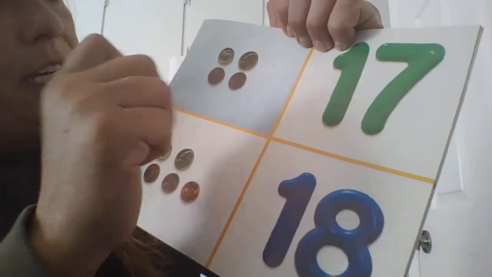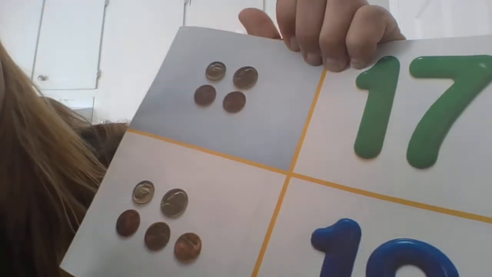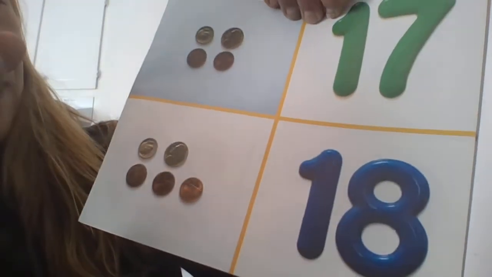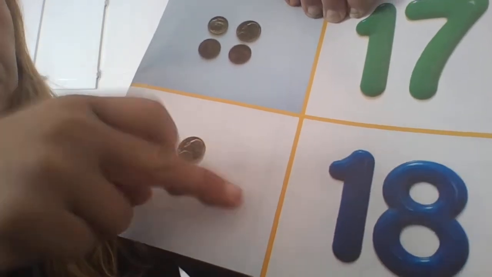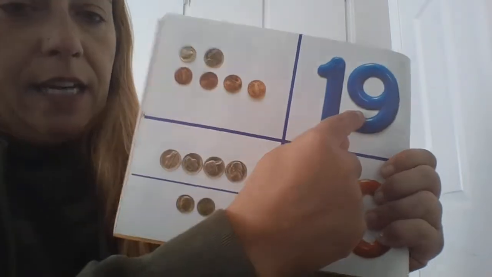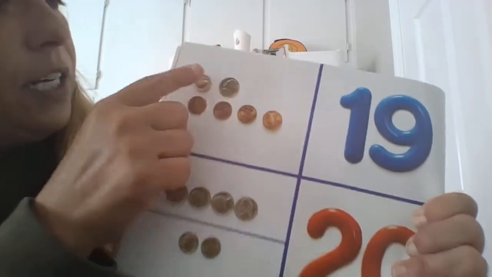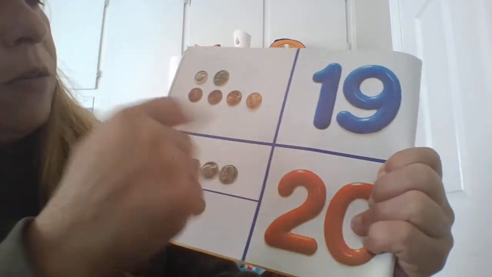17. You can have a dime, nickel, and 2 pennies. For the number 18, you can have a dime, nickel, penny, penny, penny. And that equals 18. 19, 20. You can have a dime, nickel, 4 pennies equal 19. 20.